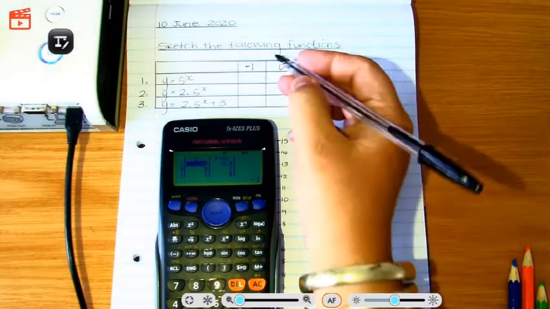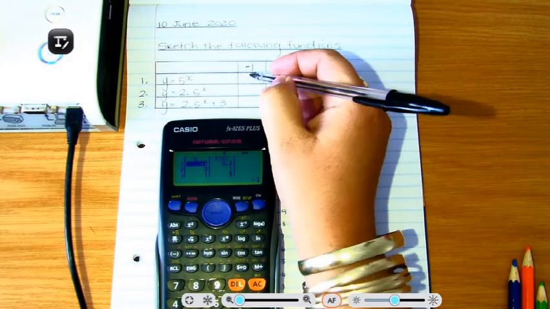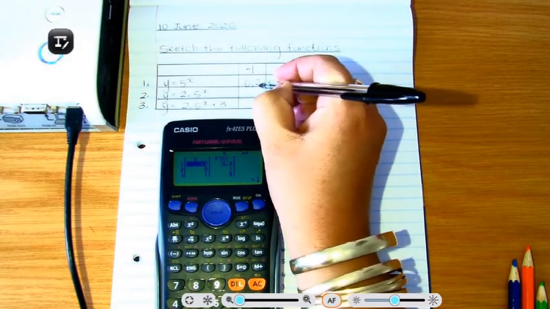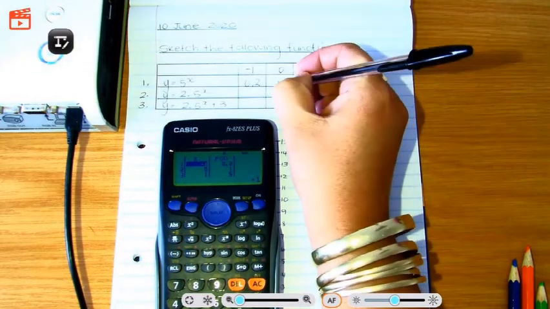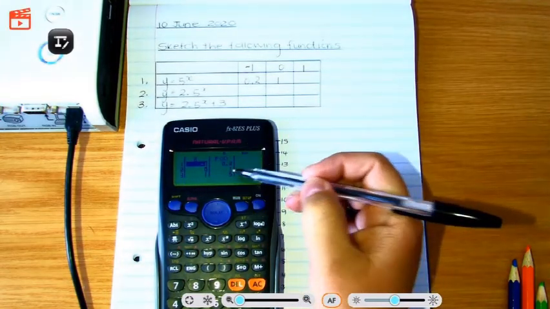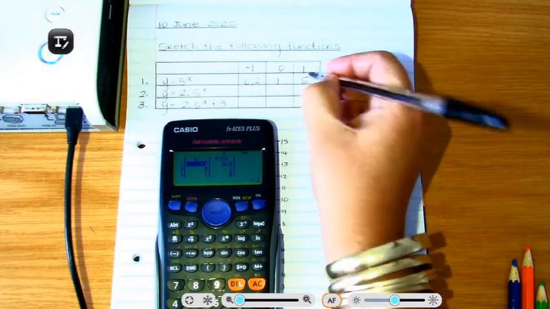I'm going to plot those points. So at negative 1 I've got 0,2, at 0 I've got 1, and at 1 I've got 5. So those are my 3 coordinates.